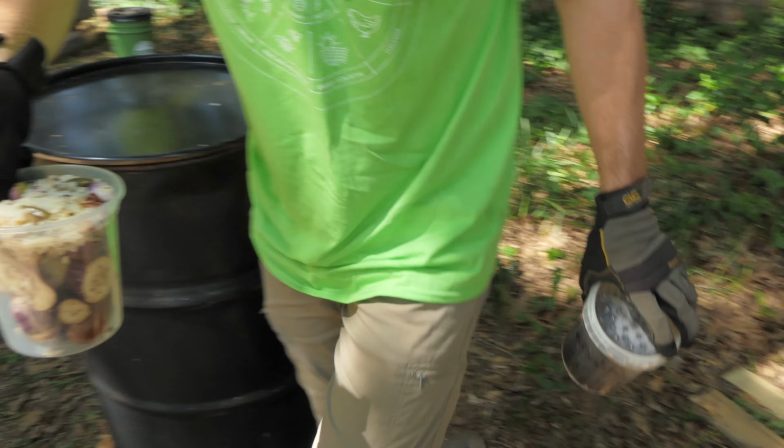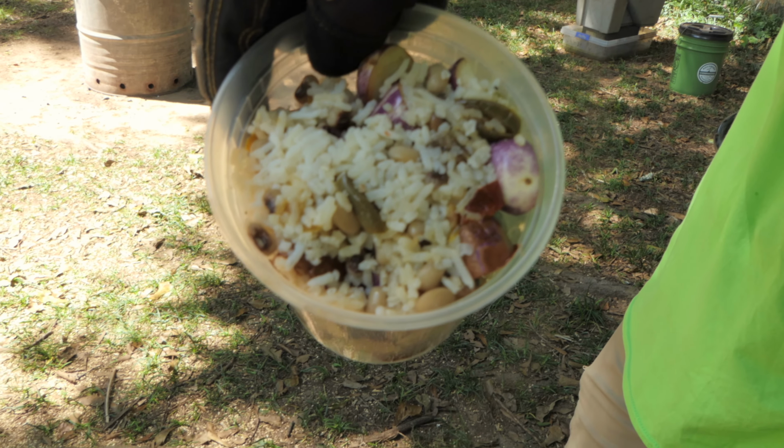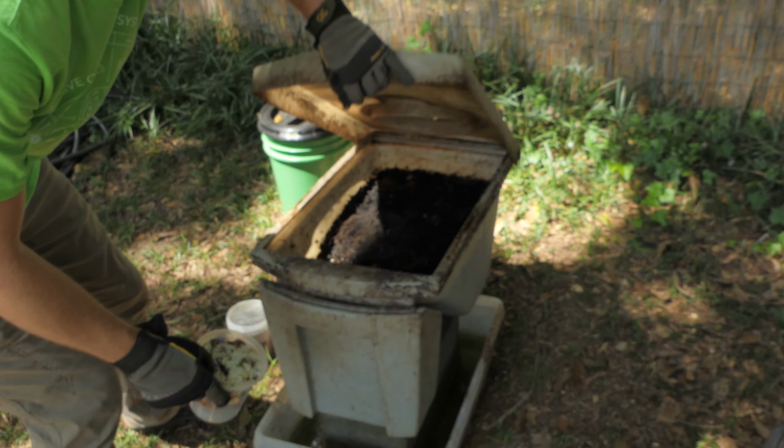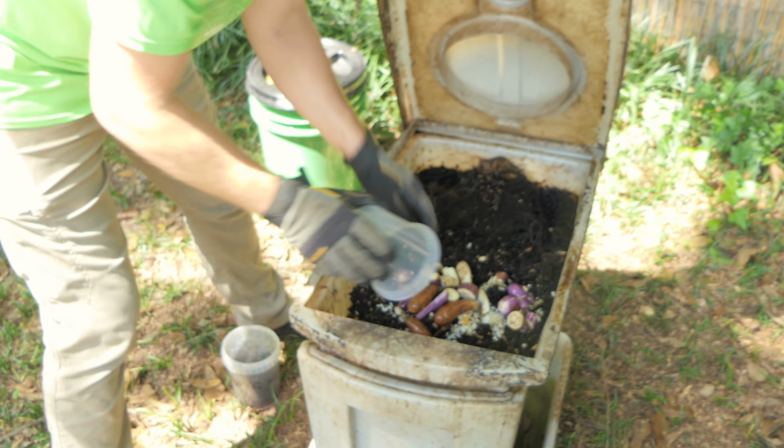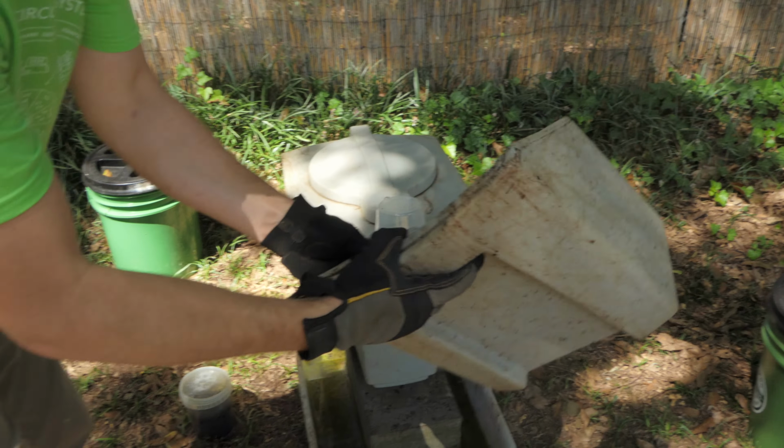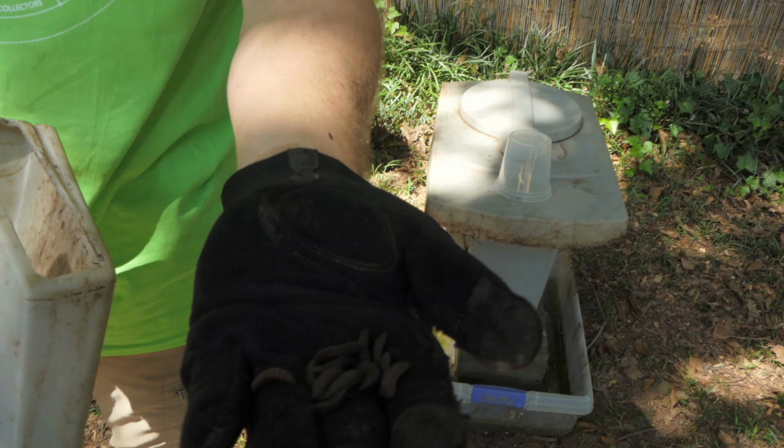We also raise black soldier fly grubs as a feedstock for our fish and chickens. The black soldier fly grub is very high in protein and fat. These are fed food waste from our local households and restaurants. Food waste that would have otherwise gone to a landfill and increased methane leaking into the atmosphere.